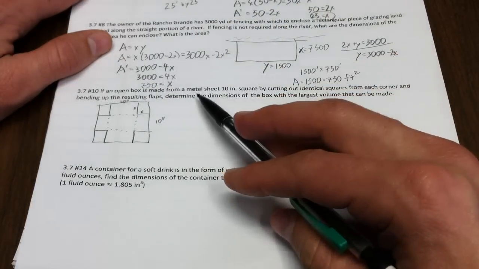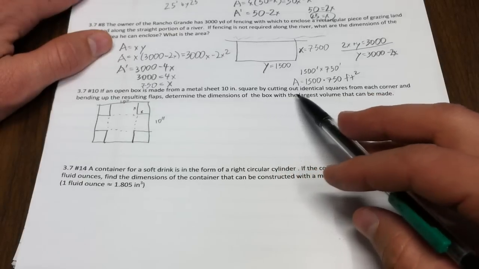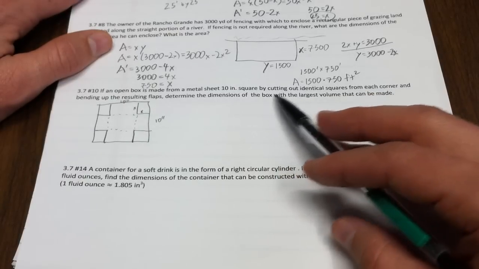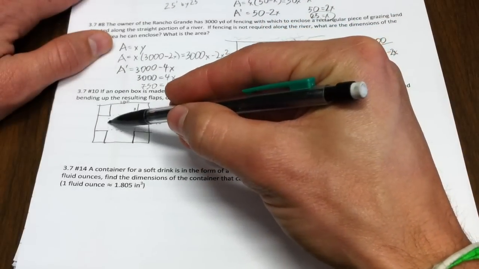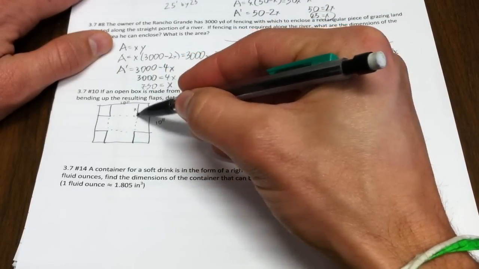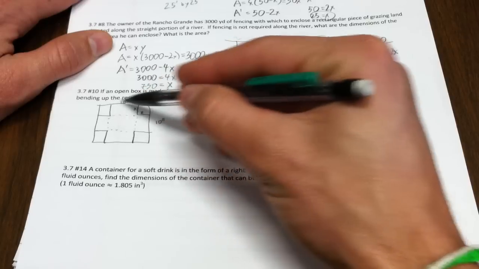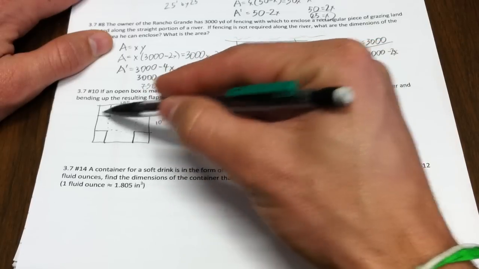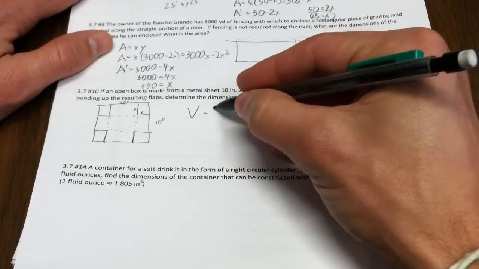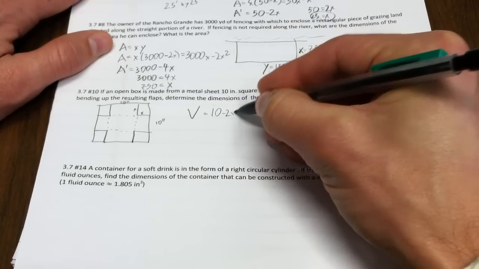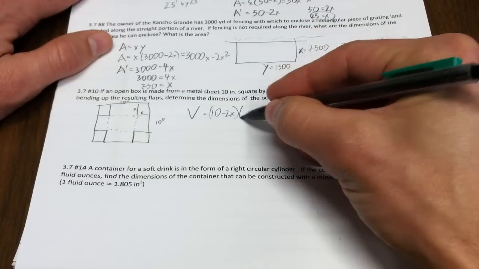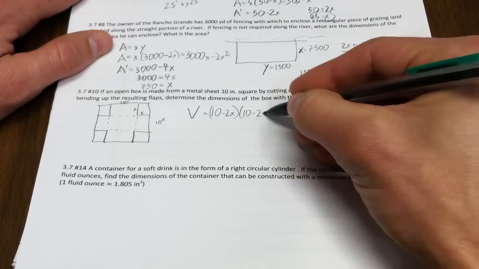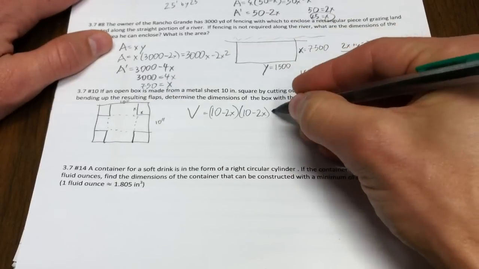Let's see, so I need to determine the dimensions of the box with the largest volume. And the volume of this box, well, notice the base is, however long this is, 10 inches minus x minus another x. So one dimension is 10 minus 2x. Similarly, this dimension is 10 minus 2x, and the height of the box is of course x.